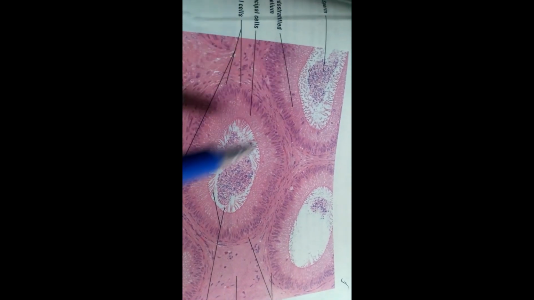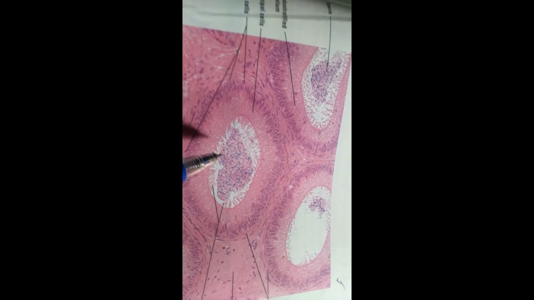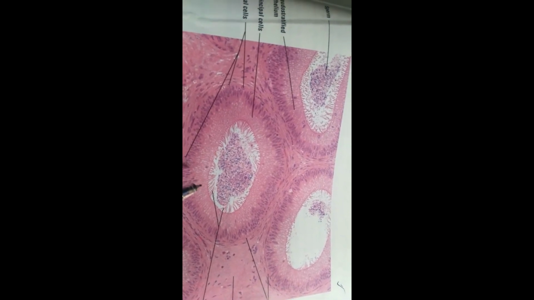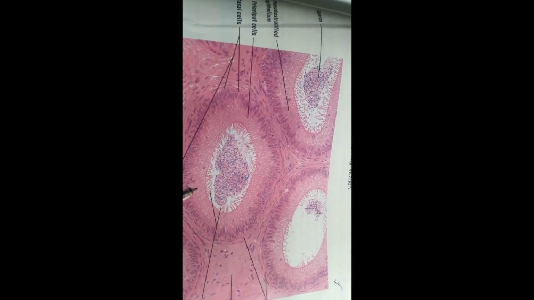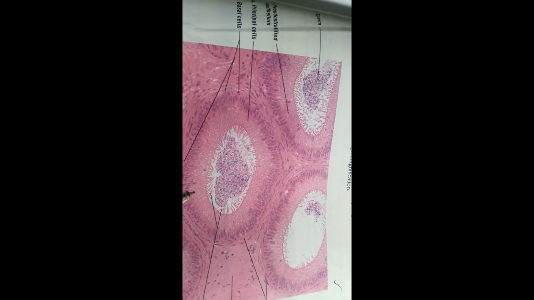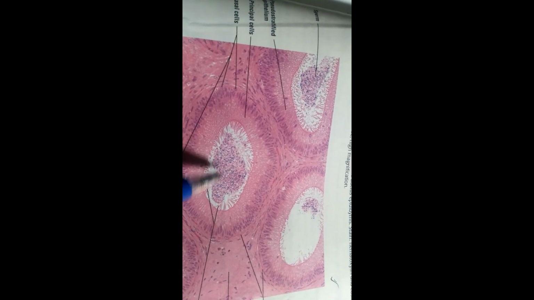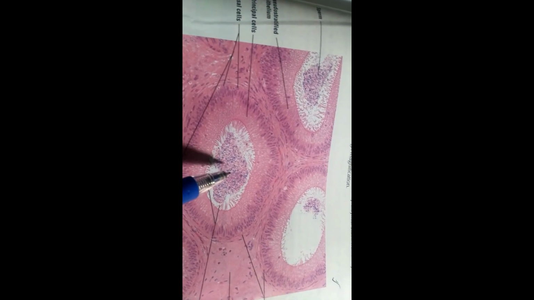Now, regarding the functions of the epididymis, it is a temporary storage of spermatozoa. It serves as a conveying channel. It absorbs most of the water coming from the testicular secretion into the blood.